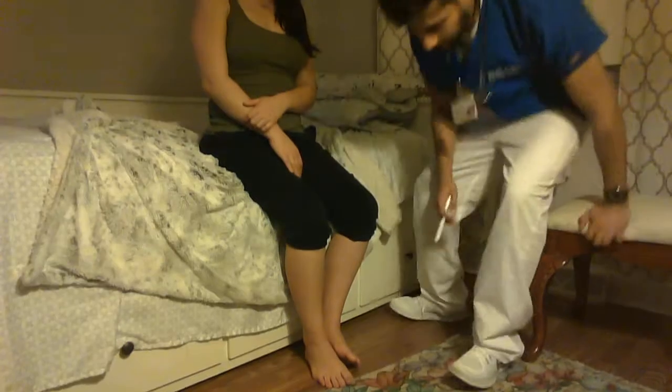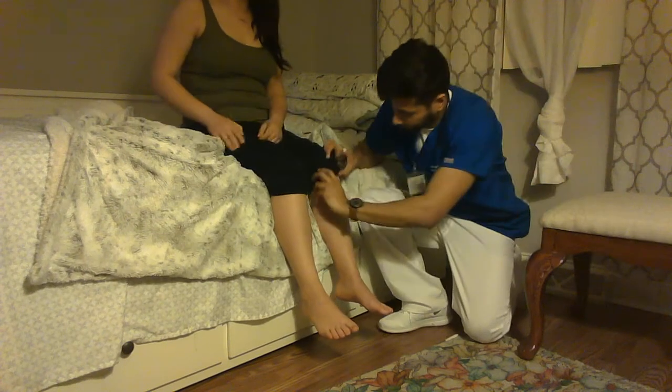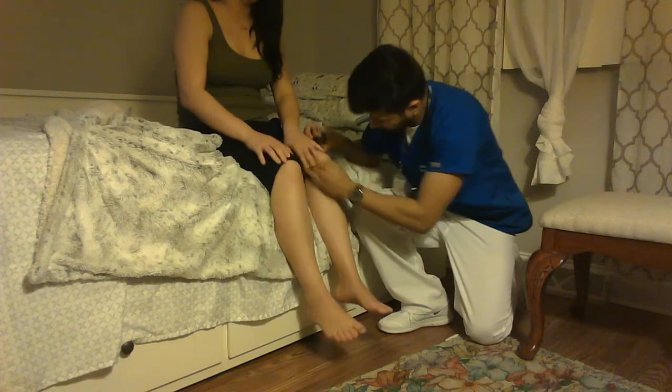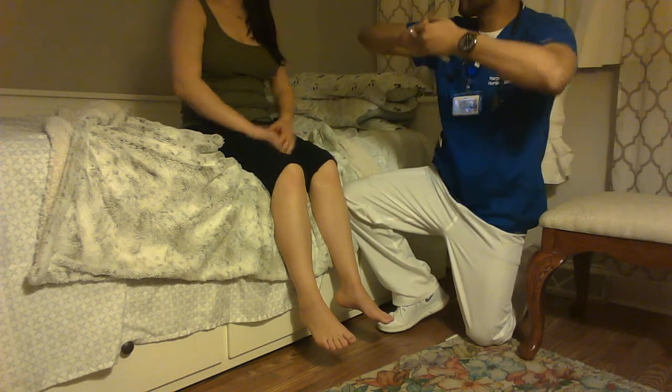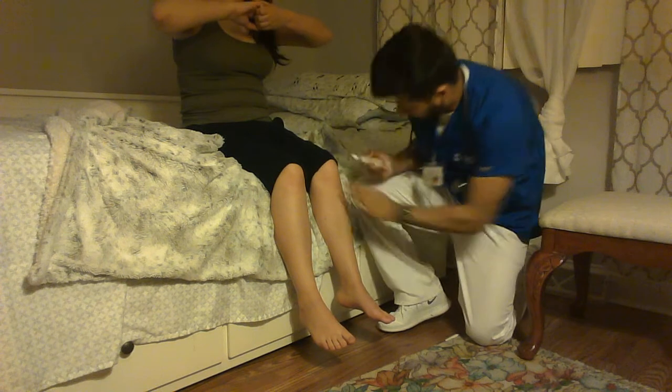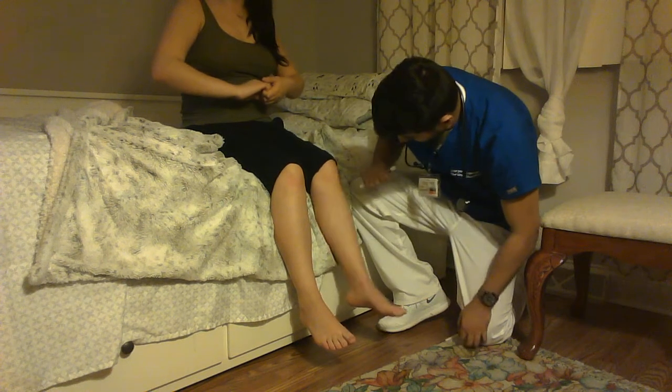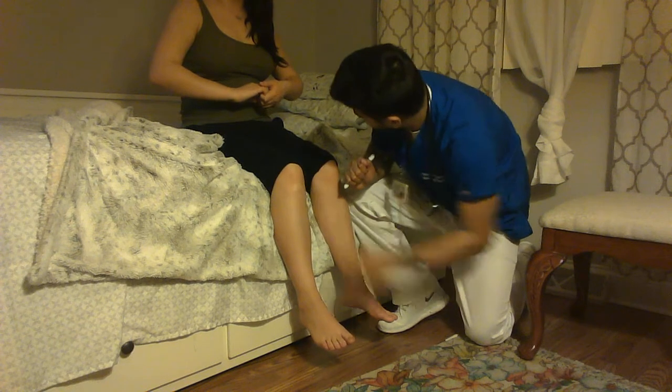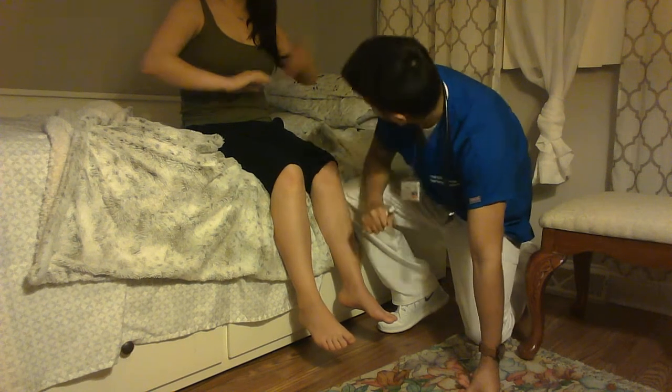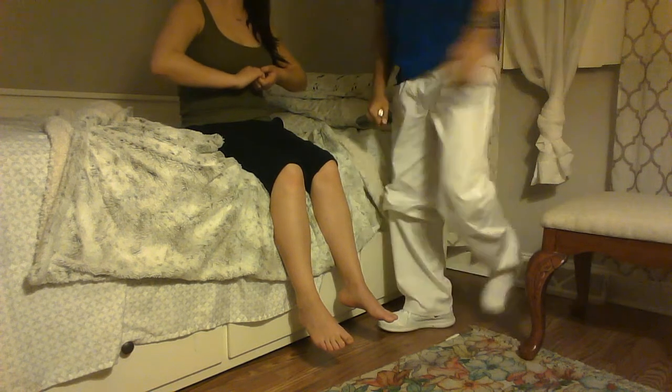I'm going to check for quadricep reflex. Oh, sorry. Alright, can you put your hands together like you're going to rip something apart? Keep squeezing again. Alright, and that concludes our head to toe assessment. That's it? That's it.